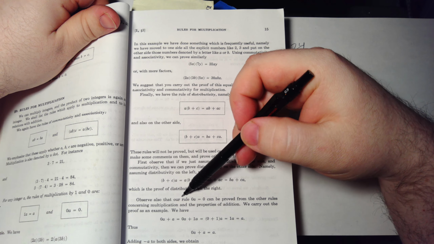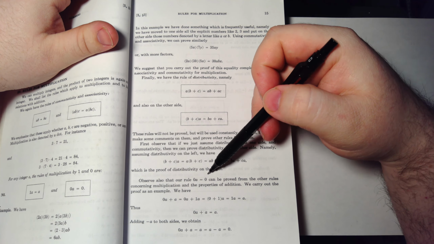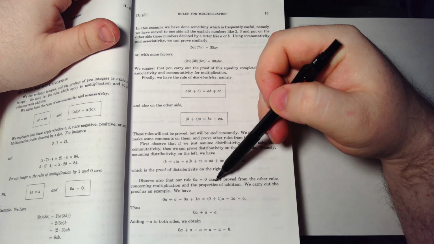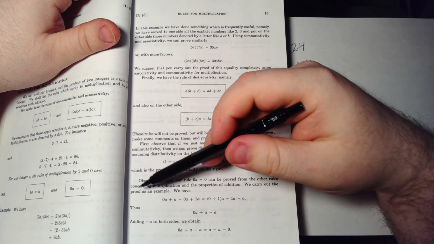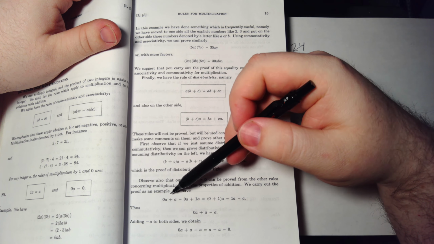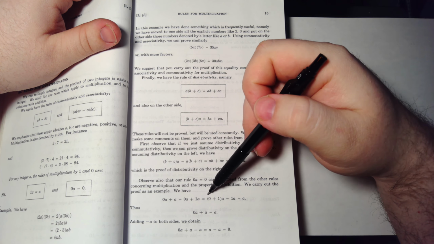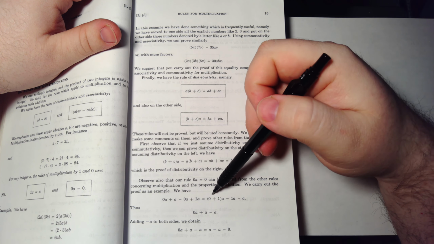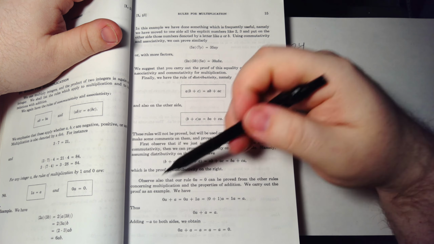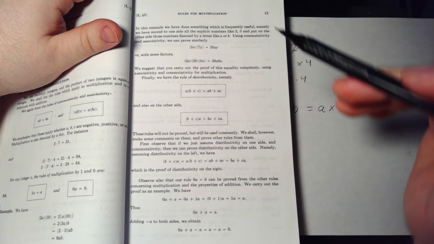Observe also that our rule, 0 times a equals 0, can be proved from the other rules concerning multiplication and the properties of addition. We carry out the proof as an example. We have 0a plus a is equal to 0a plus 1a, which is equal to (0 plus 1) times a, which is equal to 1a, which is equal to a. Thus, 0 times a plus a equals a.